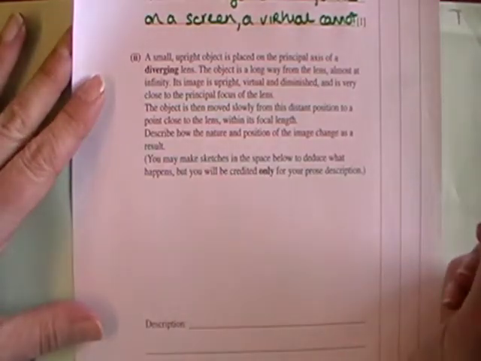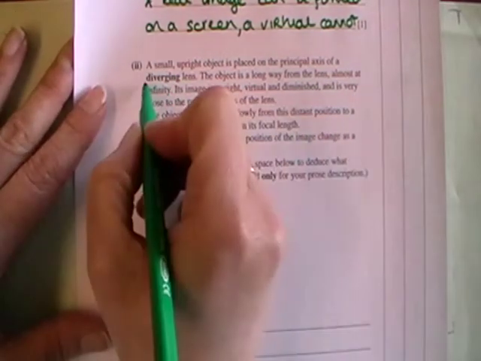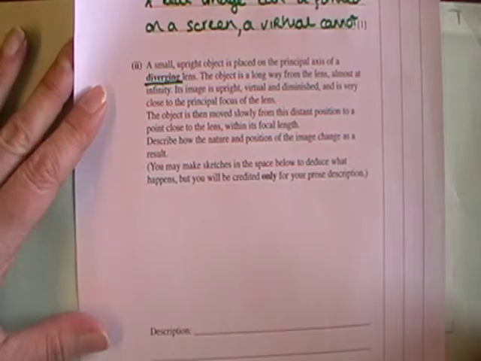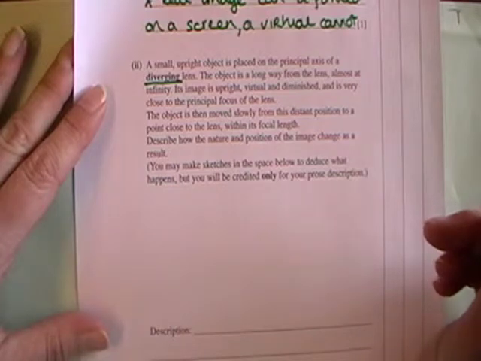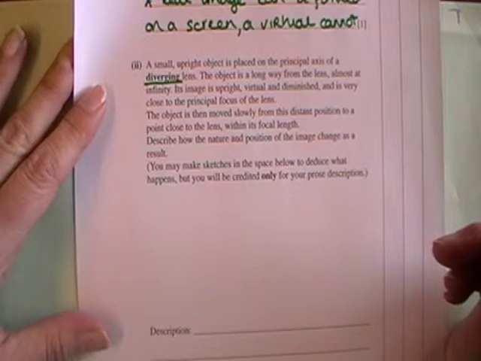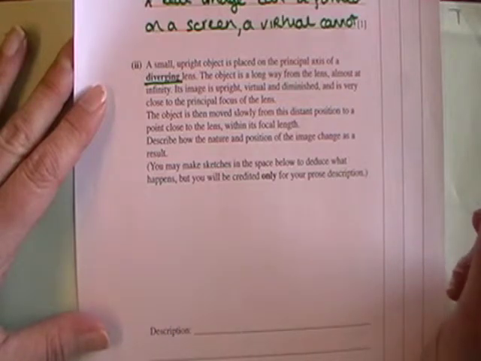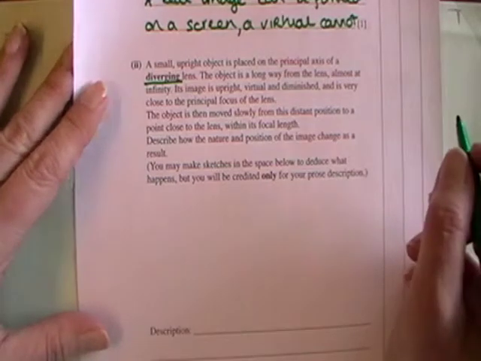A small upright object is placed on the principal axis of a diverging lens. So let's start. We must remember it's a diverging lens. The object is a long way from the lens, almost at infinity. Its image is upright, virtual and diminished, and is very close to the principal focus of the lens. The object is then moved slowly from this distant position to a point close to the lens within its focal length.